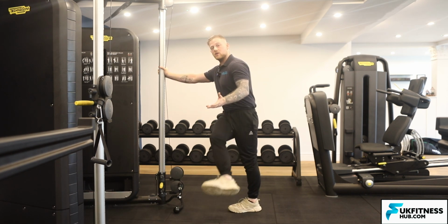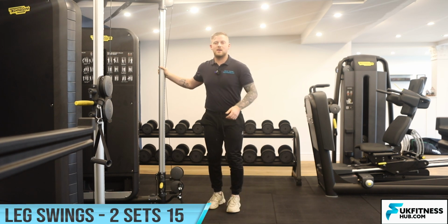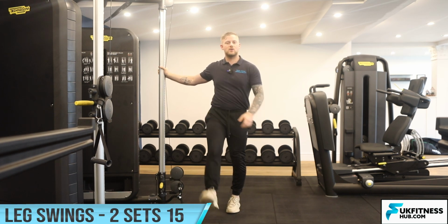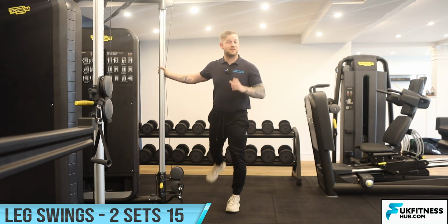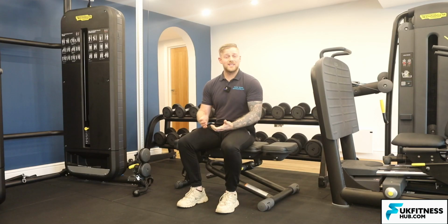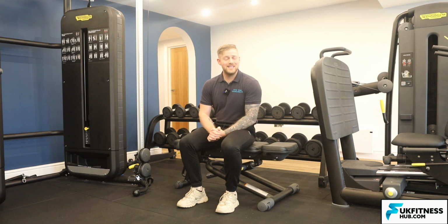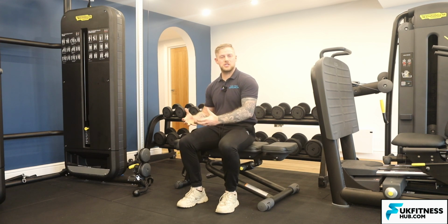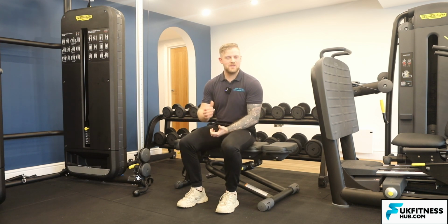Once I've done it on both sides for 2 sets, I'm then going to come forwards and back, doing the same thing on both sides for 2 sets of 15. Once the hips are warmed up, I need to work the knee. So I need to focus on warming up extension of the knee, and flexion of the knee. So let's start off with extension.